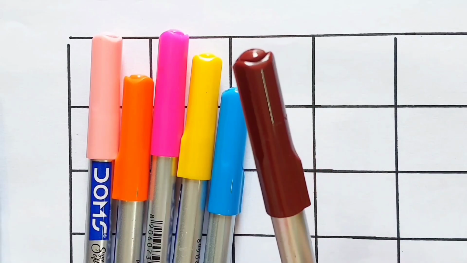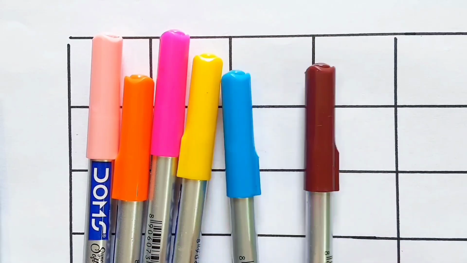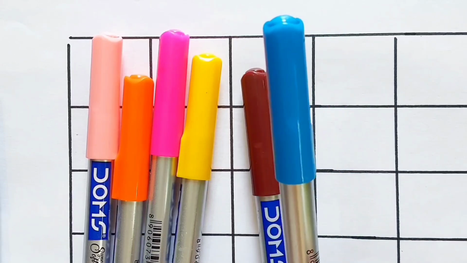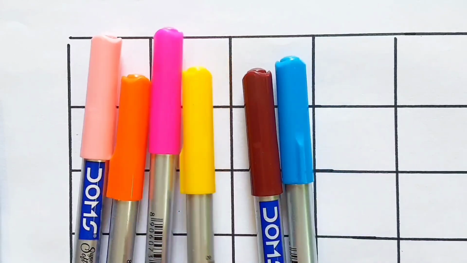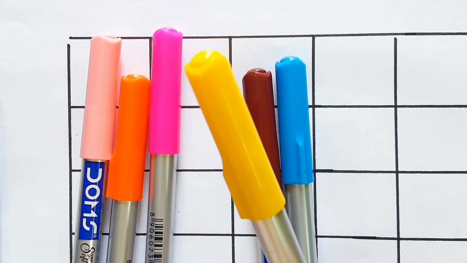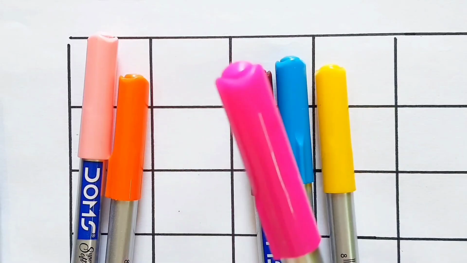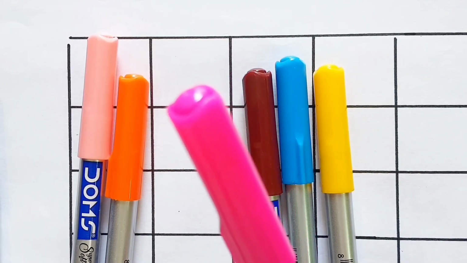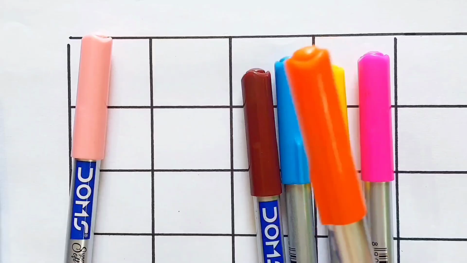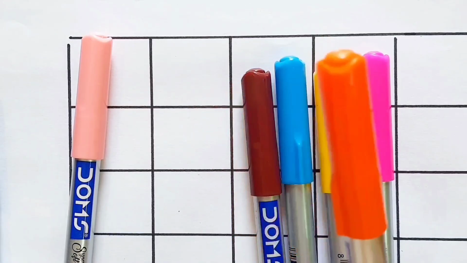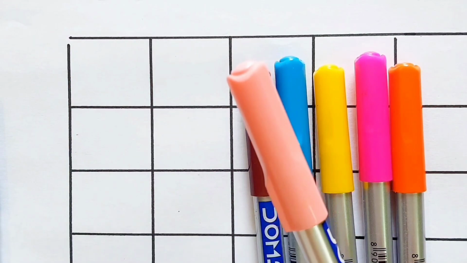This is brown color. This is sky blue color. This is yellow color. This is dark pink color. This is orange color. This is light pink color.